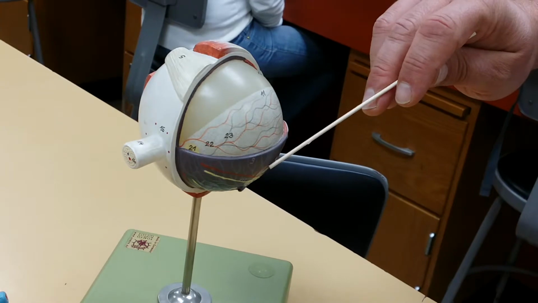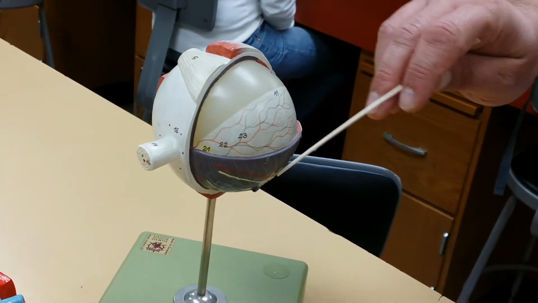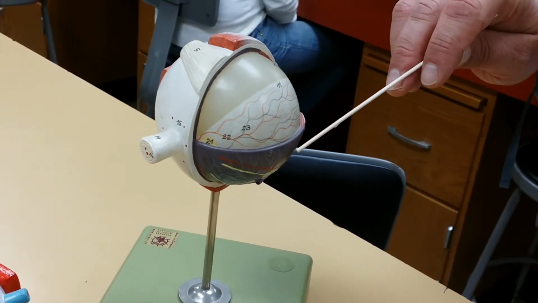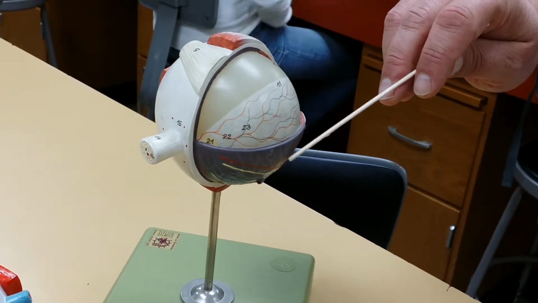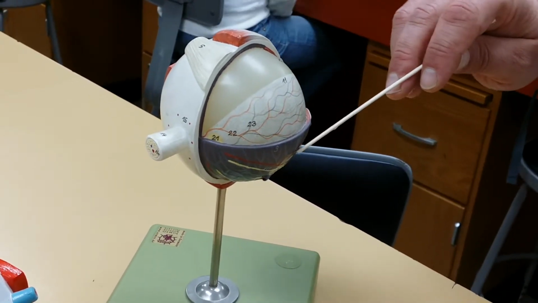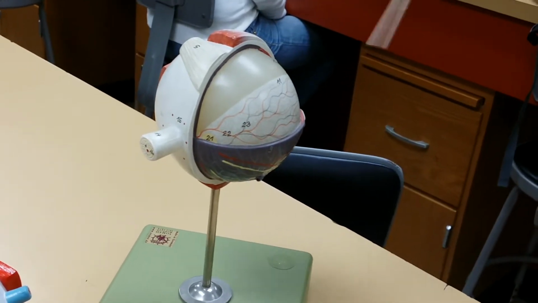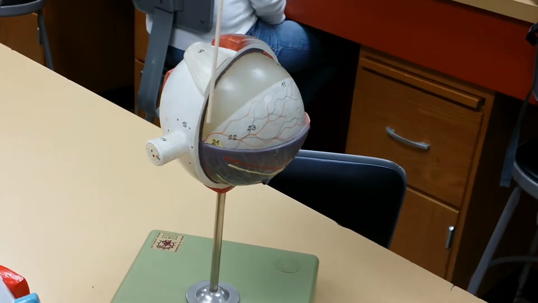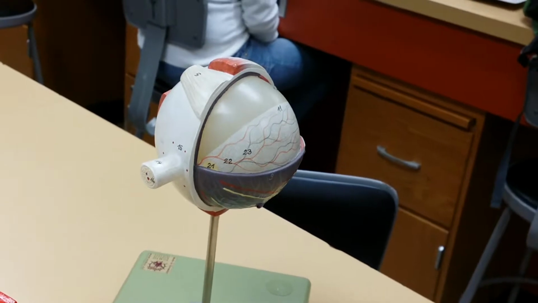Actually, the choroid is going to have a lot more of the vascular matter. But this is where all the cones and rods are going to be attached. So it's more for vision purposes.